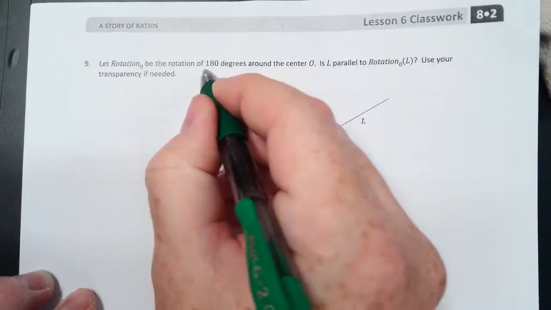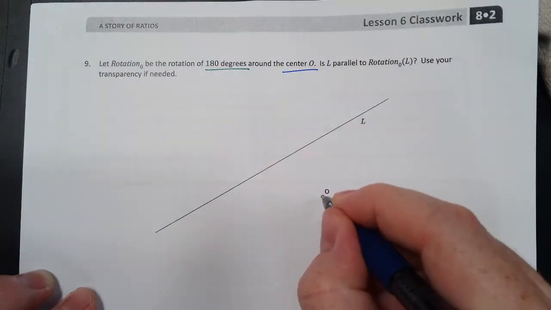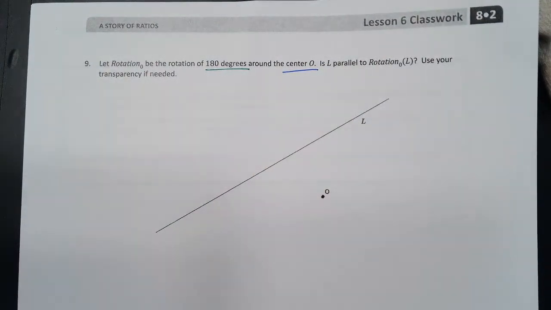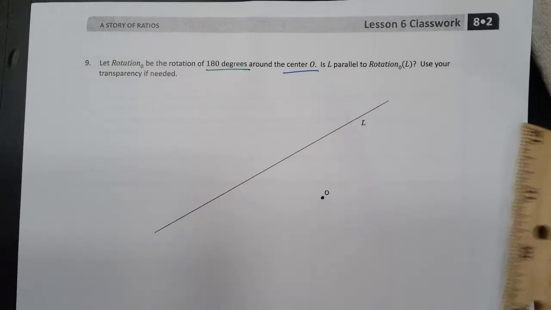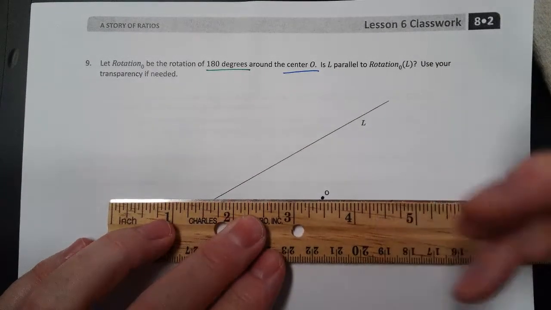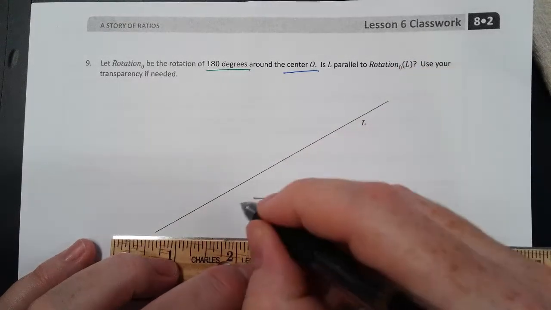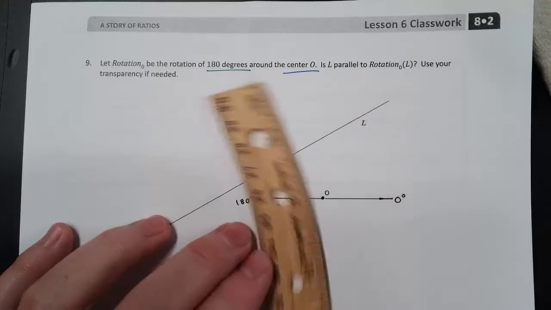We're still doing 180 degrees. This time the center is O right there. So we need 180 degrees around O. Now we still need to label our degrees to help us. So I'm just going to do a straight line with O. And I'm going to say 0 degrees, 180 degrees.